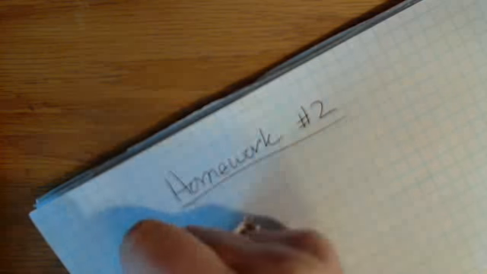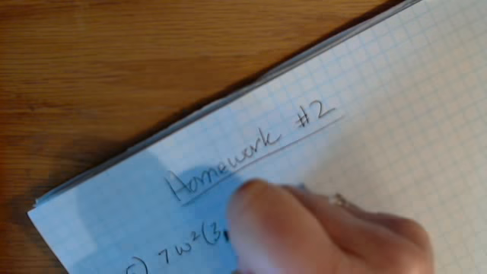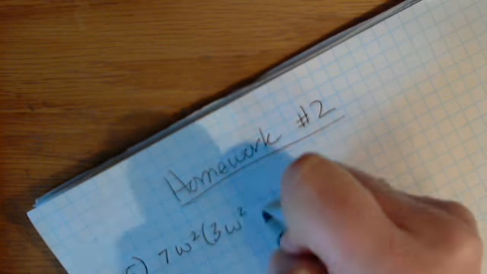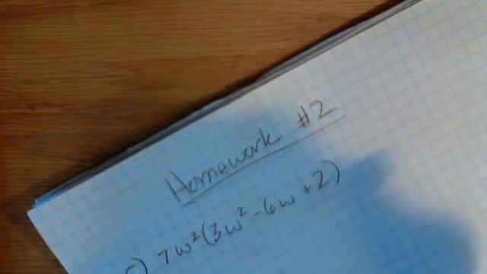This is Math 122, and I'm going to show you how to do problem number 5 from homework number 2. Okay, as usual, we're going to write this out very carefully. 7w squared times 3w squared minus 6w plus 2.